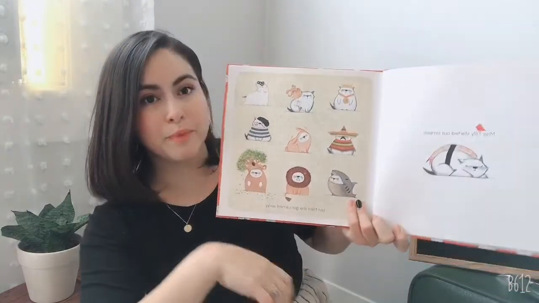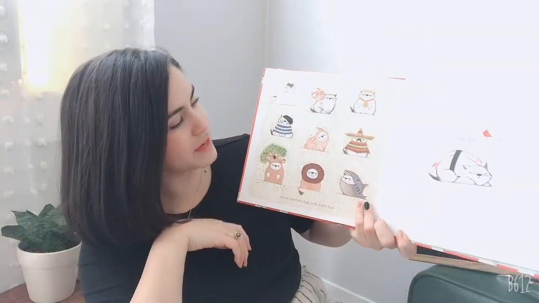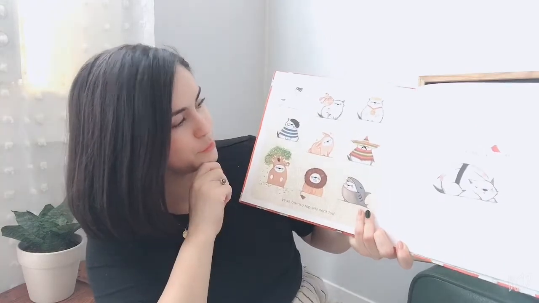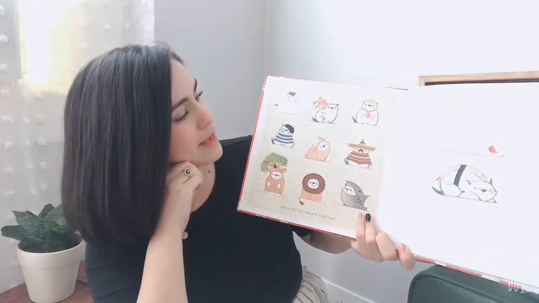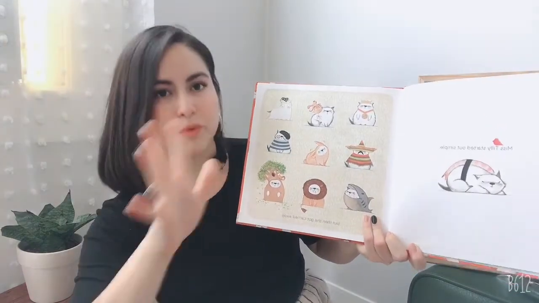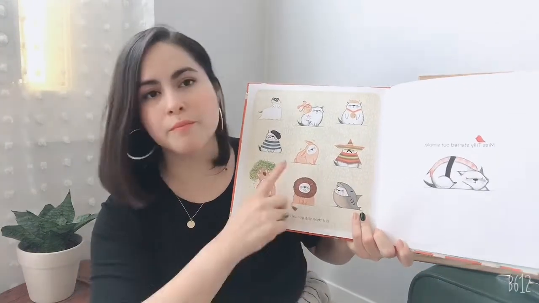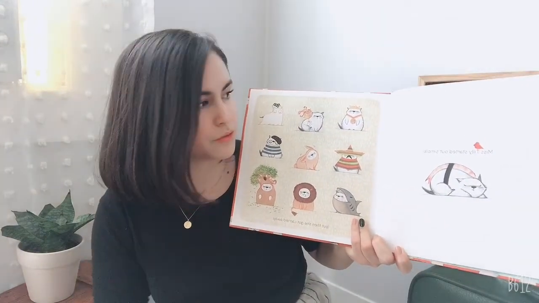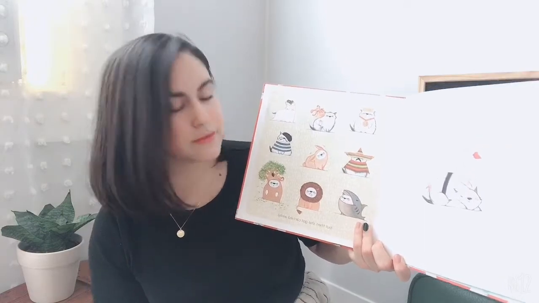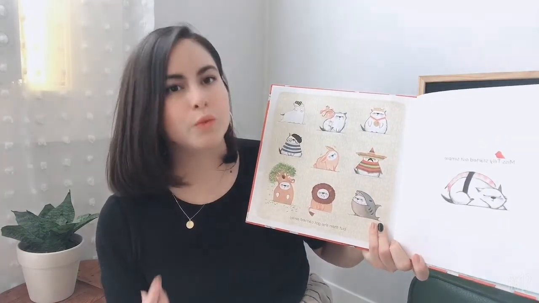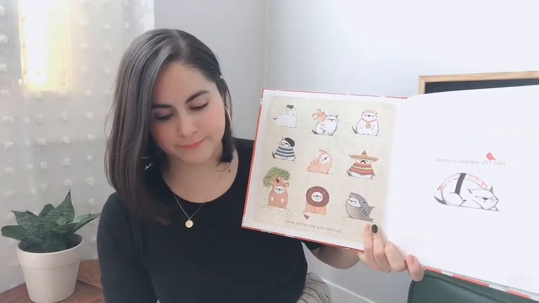And then here's another page. And this one's fun because it has a bunch of different pictures that are really simple. And you would say the same 3 rotating questions again. And you can pick whichever questions you want to ask, as long as they're what, which, and who questions.